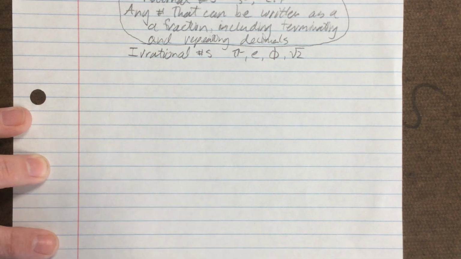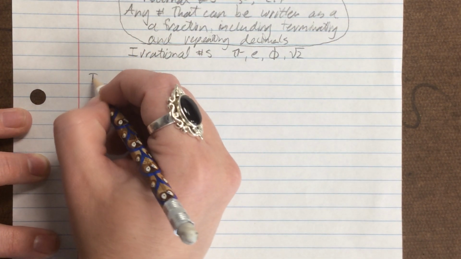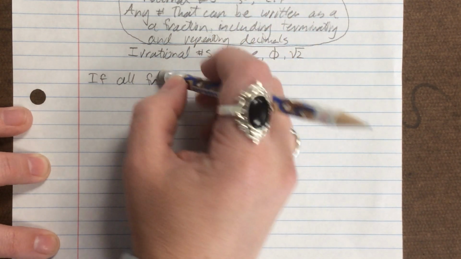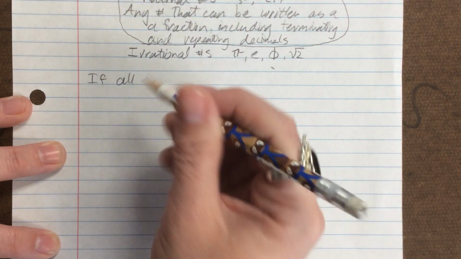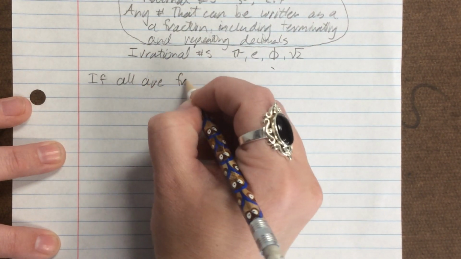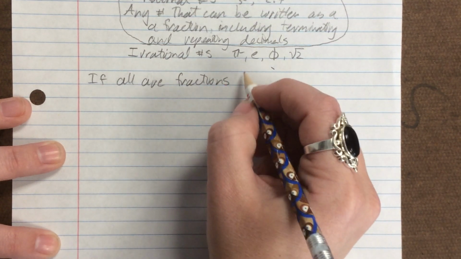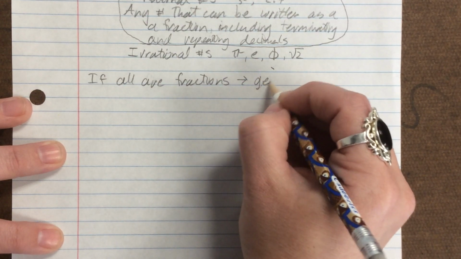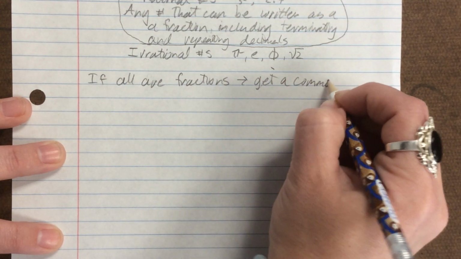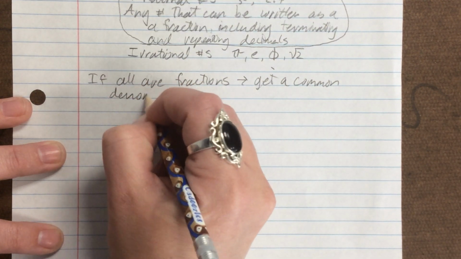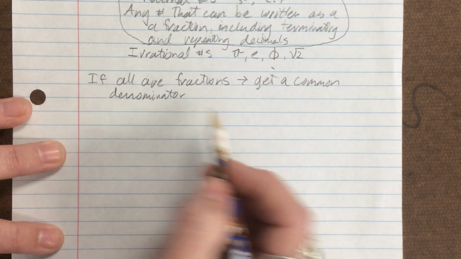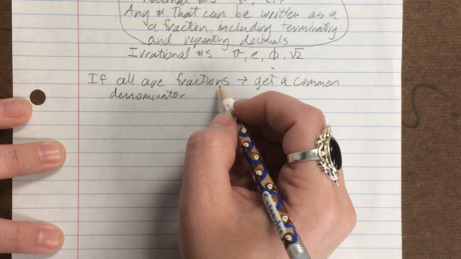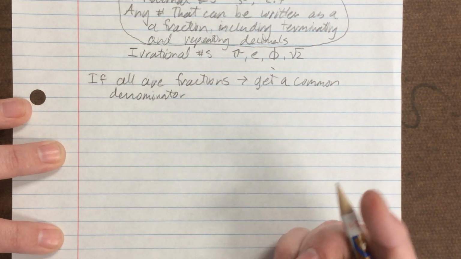Okay, so comparing and ordering our rational numbers. My suggestion is, if all are fractions, then you want to get a common denominator to be able to compare them. If all you're doing is comparing fractions, then you want to get a common denominator so that they have the same bottom number. That's what the denominator is.